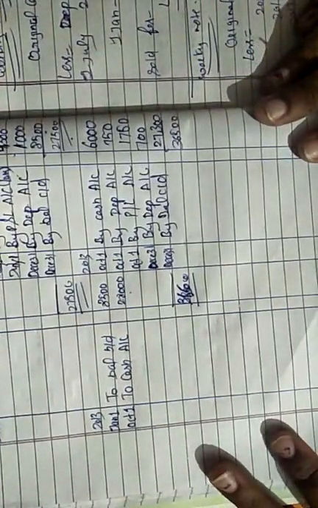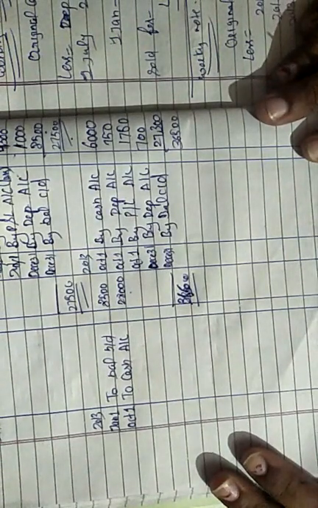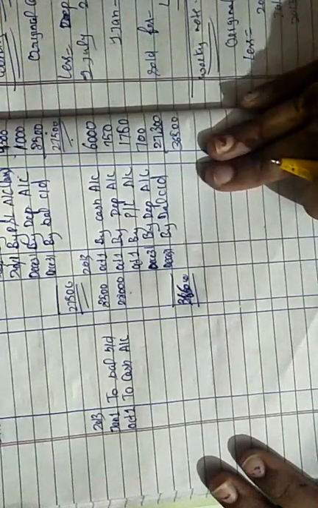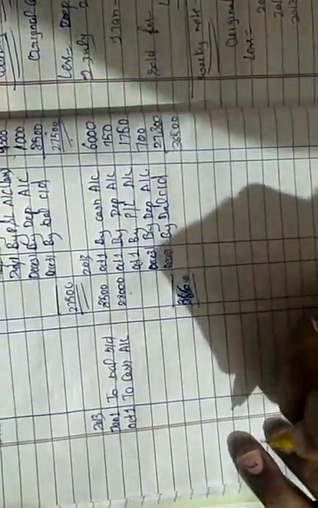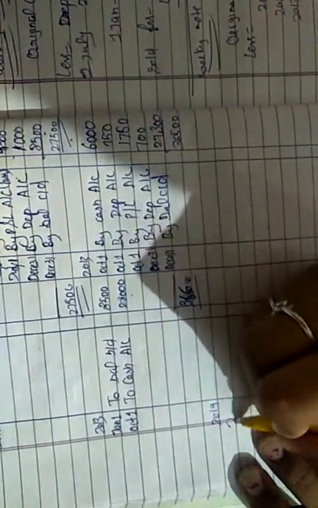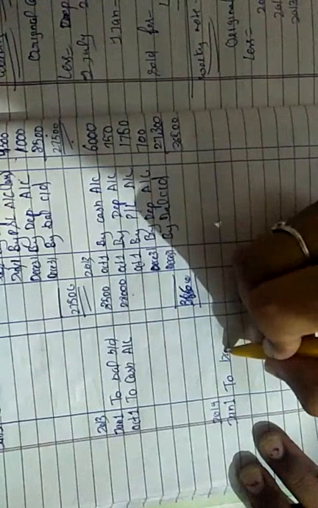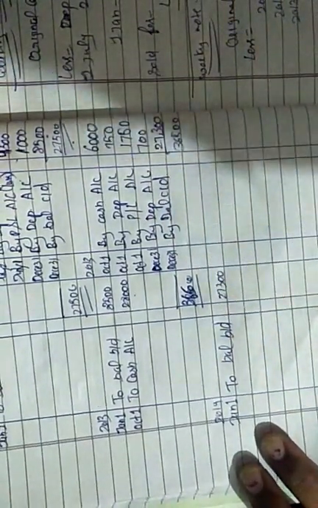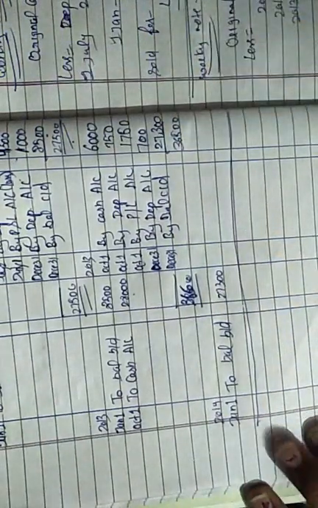So as given in the question, we have to prepare a plant account for the years 2011 to 2013. So this is completed. Now we bring down the balance for 2014. On January 1st we bring down the balance of 27,300 and we close this account.